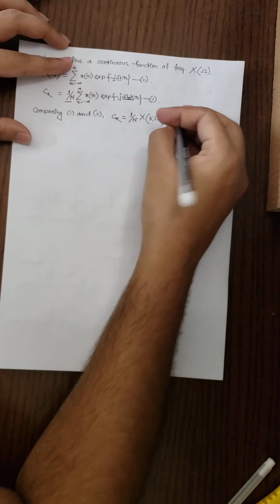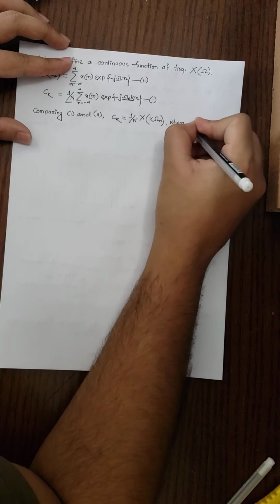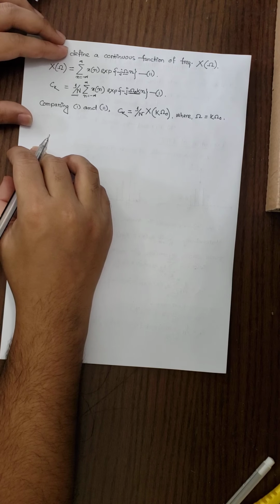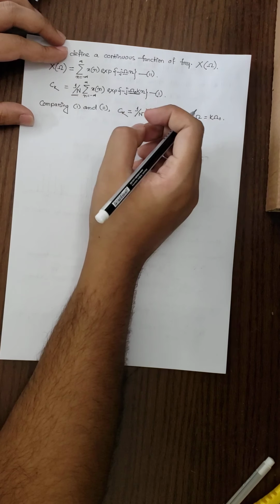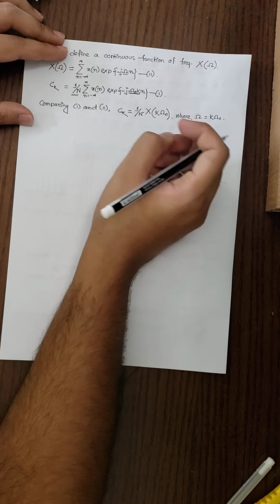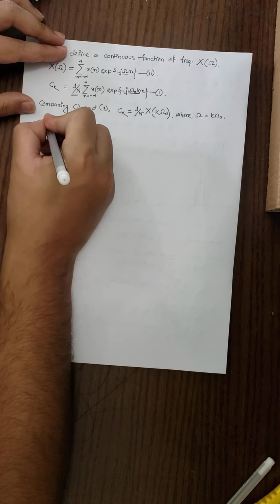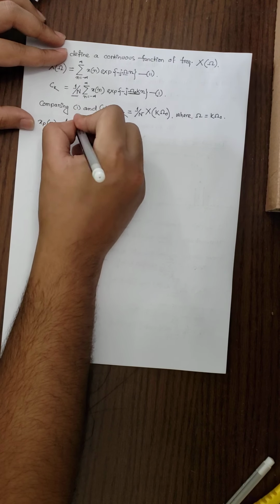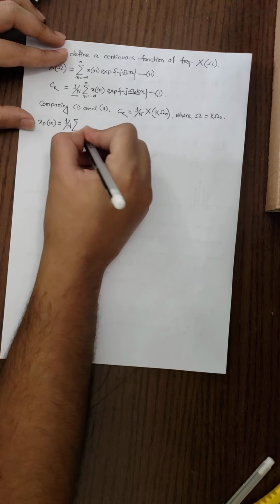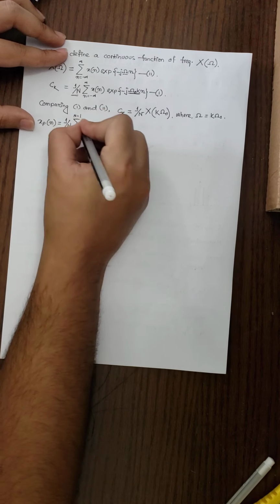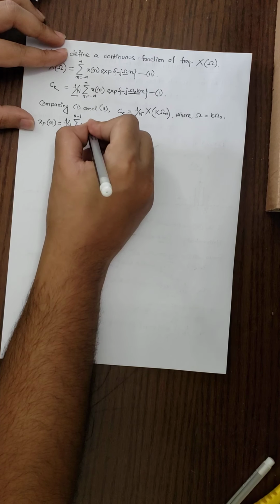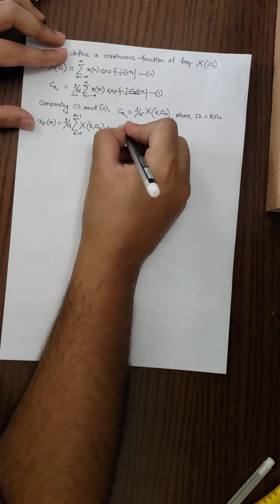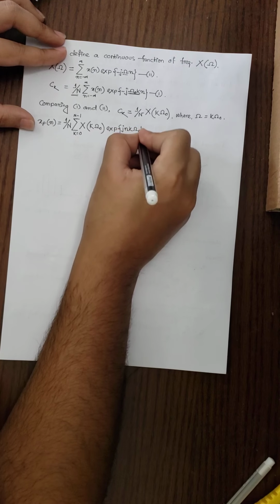So where omega is equal to k omega naught. Now replacing this value in our earlier Fourier series expansion of xp of n, we can write xp of n equals 1 over n, where k goes from 0 to n minus 1, a running sum over capital X k omega naught e to the power j n k omega naught.